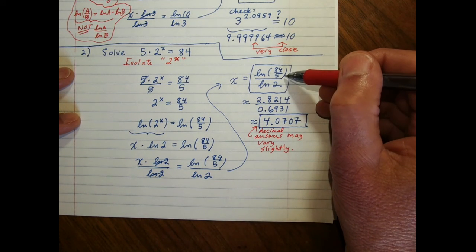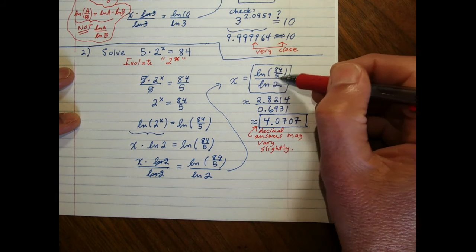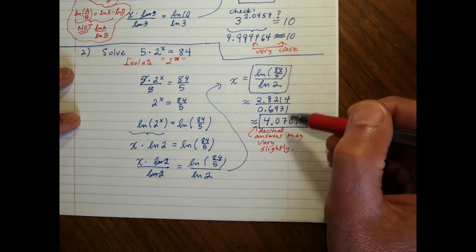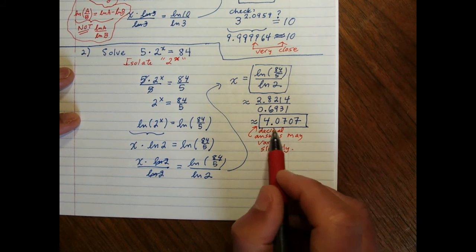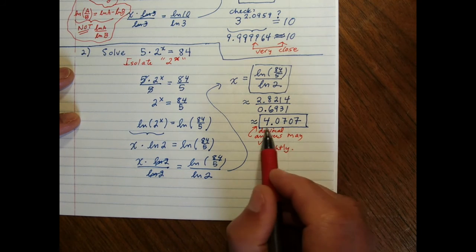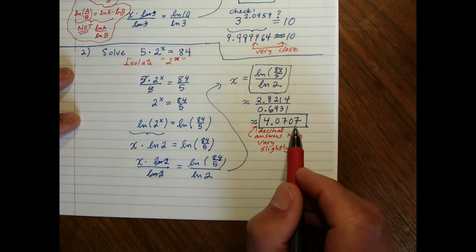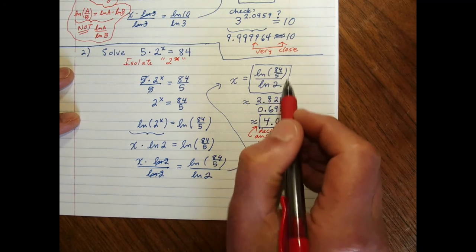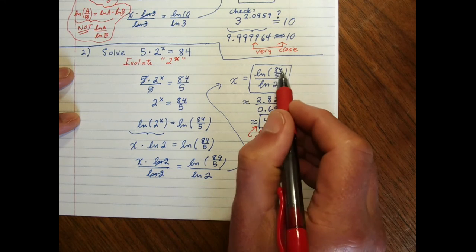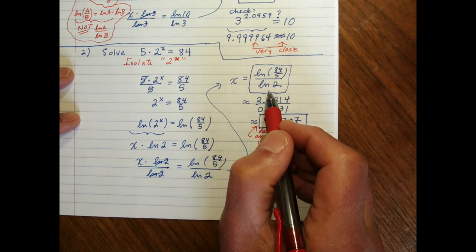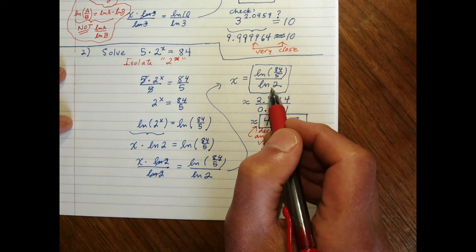We want the exact answer also with logarithms, because if you want more accuracy from an answer, there's not really any way to take this decimal and get a more accurate answer. The advantage of the logarithm answer, the mathematical answer, is you can use this ln expression to get any desired degree of accuracy.